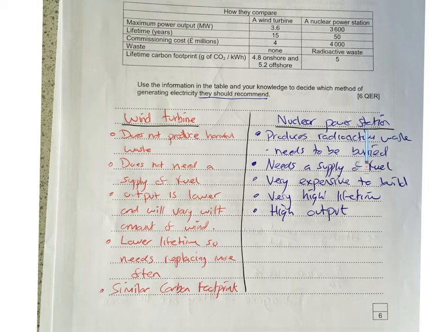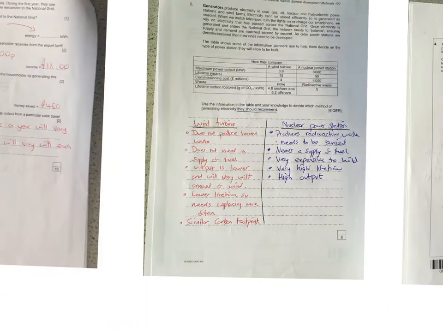And then for the nuclear power stations, I've said that it does produce radioactive waste, which needs to be buried, so it's going to cost money. Needs a supply of fuel, so we need to supply it with fuel. That again comes from our knowledge. It's very expensive to build. Commissioning cost there, 4,000 million, whereas this is just 4,000. And then it's got a very high lifetime, so it's going to last for 50 years at least, and it's got a high output of energy. So you should be getting at least 3, maybe 4 marks from a question like this because the information is given to you.